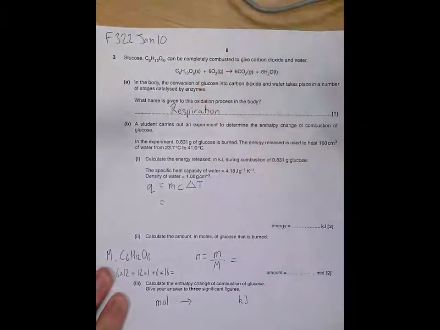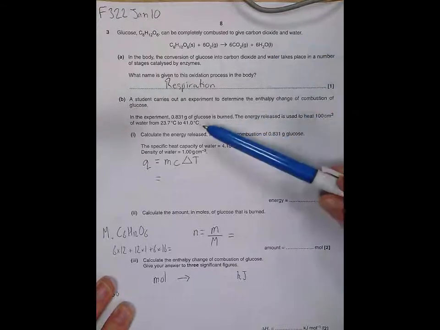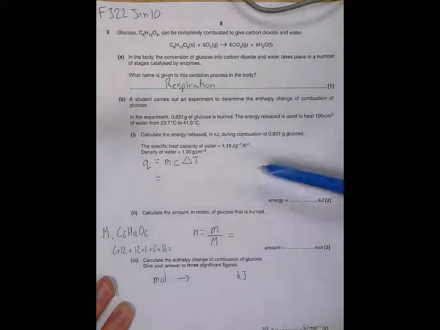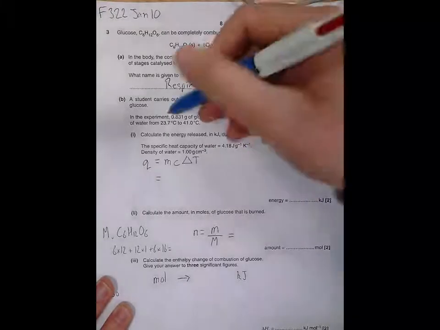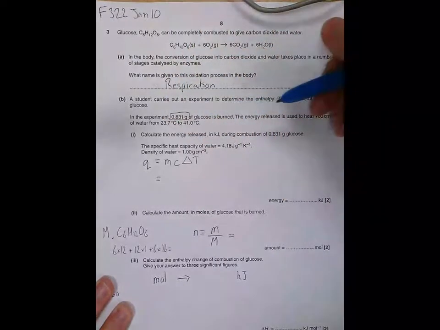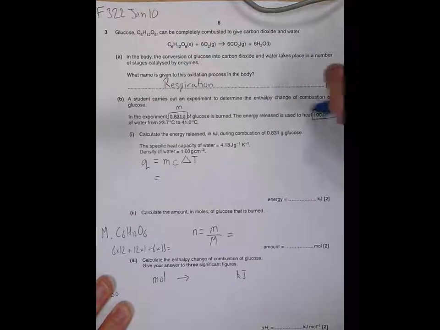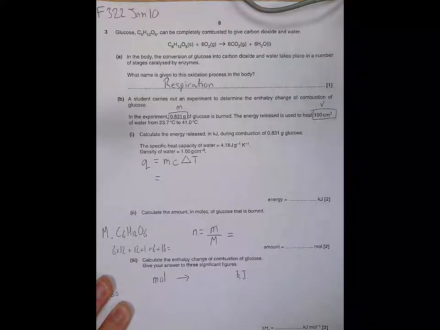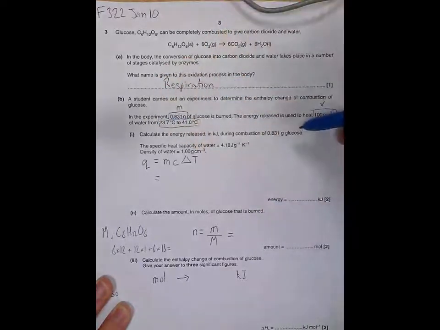So, moving on to the actual experimental process. A student carries out an experiment to determine the standard enthalpy change of combustion of glucose, and they have quite a lot of numbers, and the best thing you can do for these questions is go through and highlight everything and be aware of what you've got. So you've got a mass of glucose burned, okay, so that's going to be a mass somewhere. We've got 100 cubic centimeters of water, that's a volume obviously, and then we have this temperature change here.